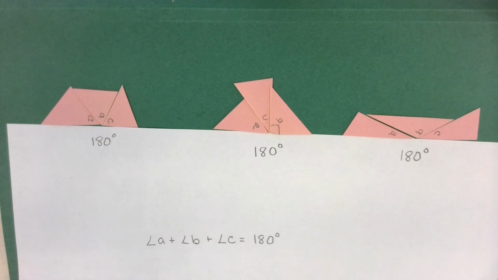So I hope this will help you be able to see that no matter what kind of triangle you have, all the angles will add up to 180 degrees. So in the next video, we're going to talk about how to use this knowledge that we have now to solve problems.